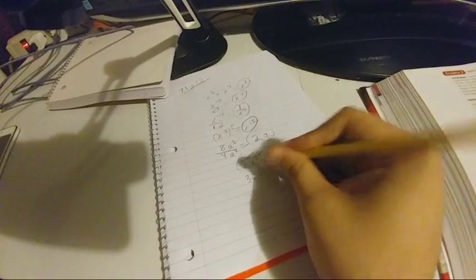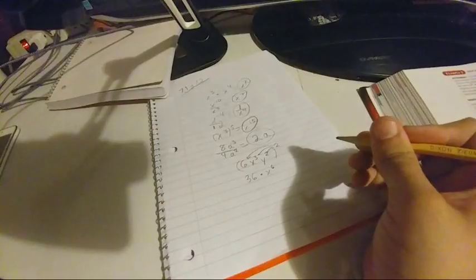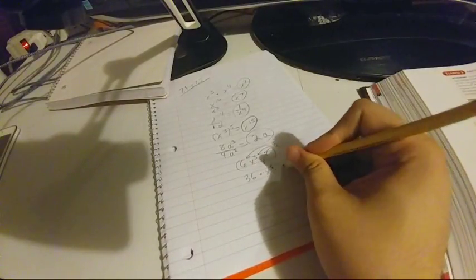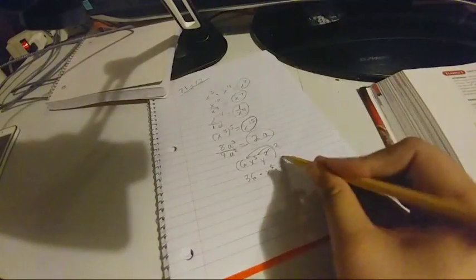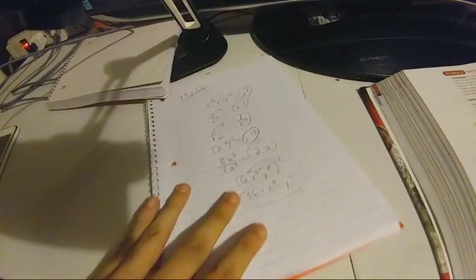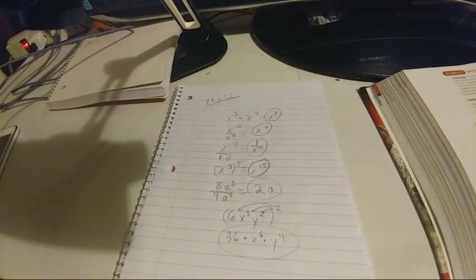Then you multiply the exponents. That's x to the sixth power. And y to the second power to the second power is y to the fourth power. So this should help you out with the exponents.